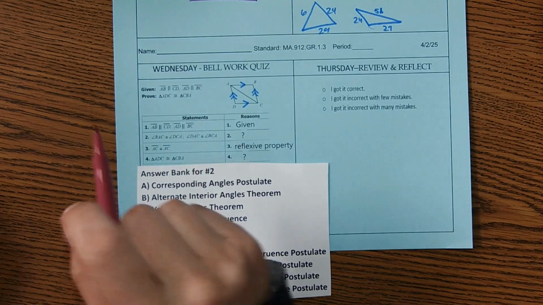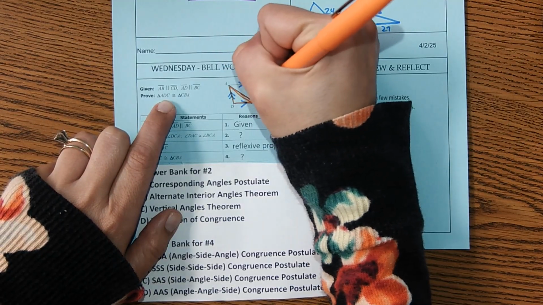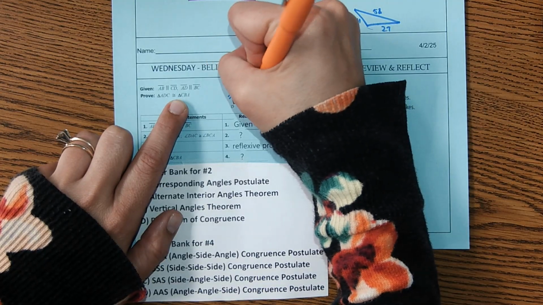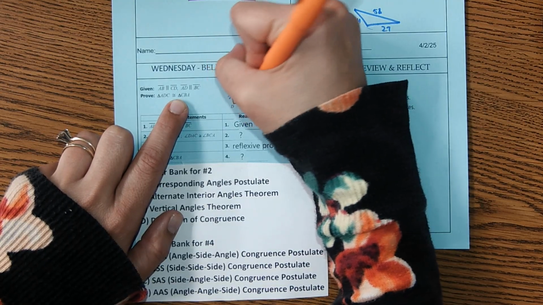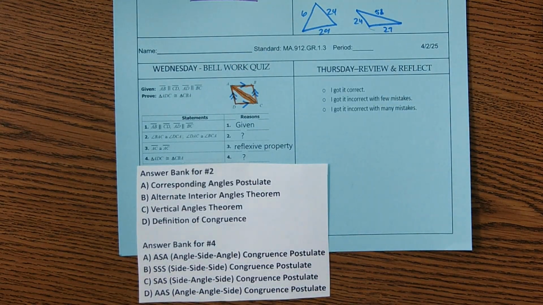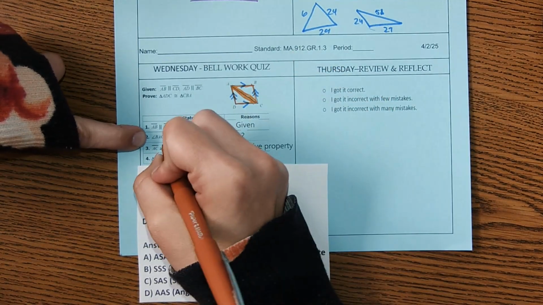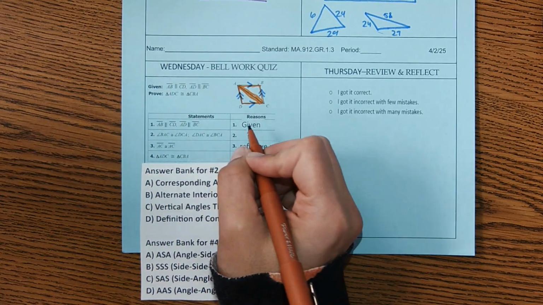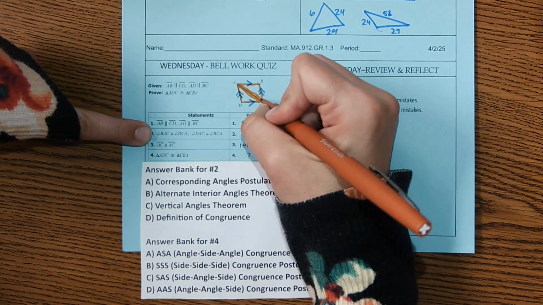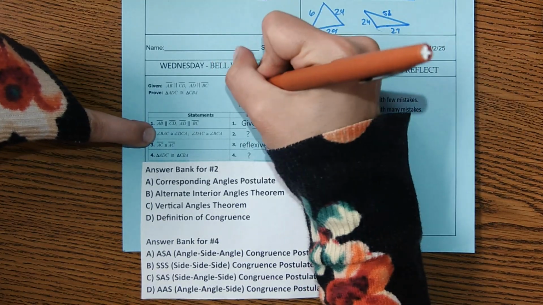It wants us to prove that triangle ADC is congruent to CBA. So we're probably going to have to use side, side, side, or side, angle, side, or angle, side, angle, something like that. So first of all, it says that angle BAC is congruent. So it puts the given in there. I guess that's first of all. Then this statement here, it needs a reason. It says that BAC, so what I'm going to do is mark this. BAC right here is congruent to DCA.